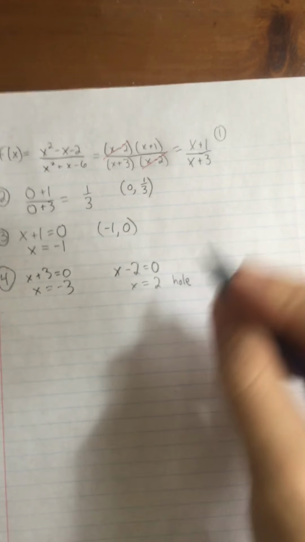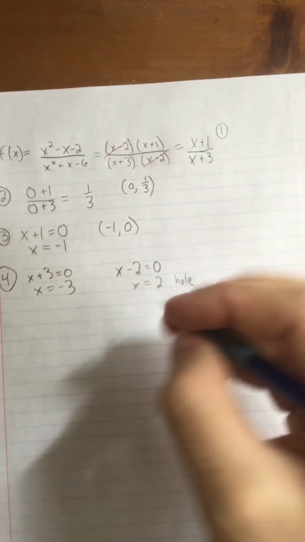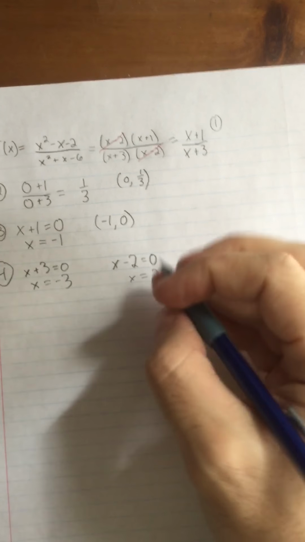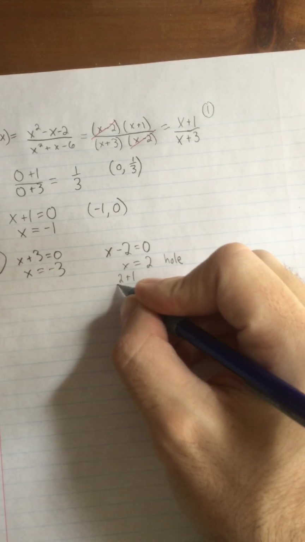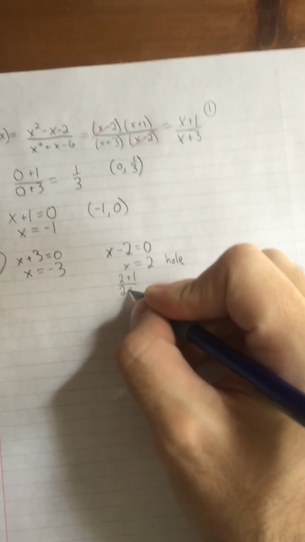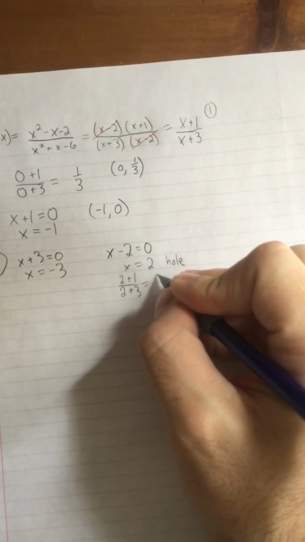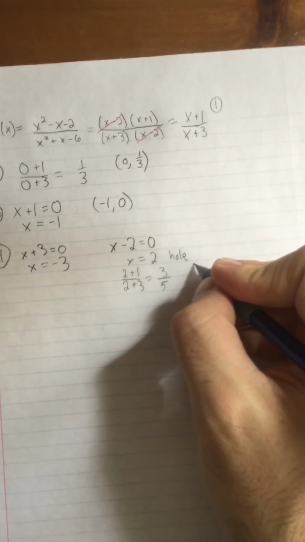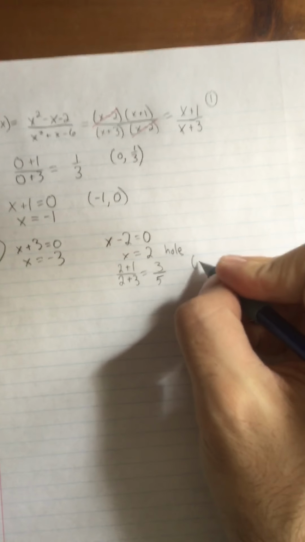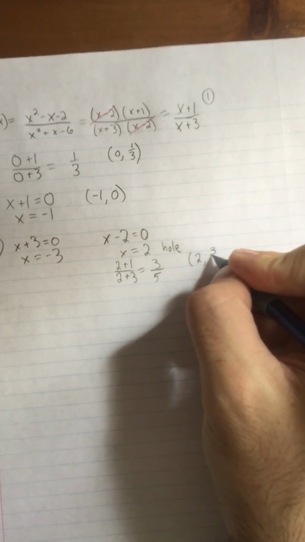So I'm going to take this 2 and plug it back in here for x. So if I were to do that, 2 plus 1 over 2 plus 3, I get 3/5. So we are going to have a hole at the point 2, 3/5.